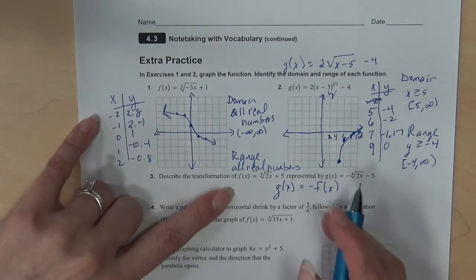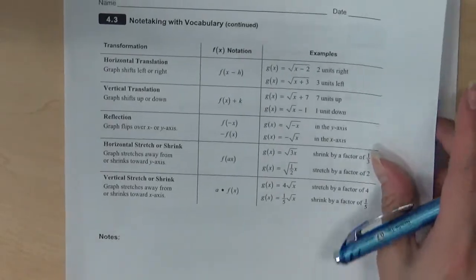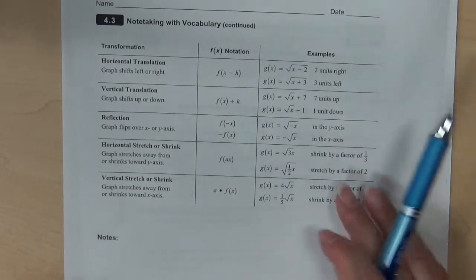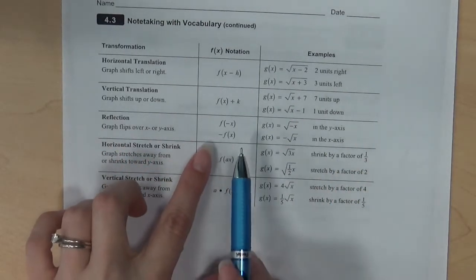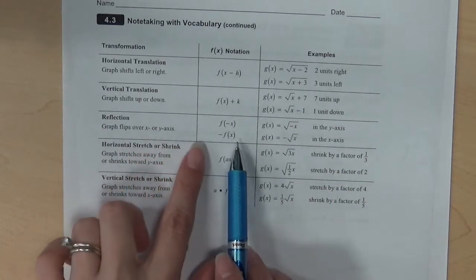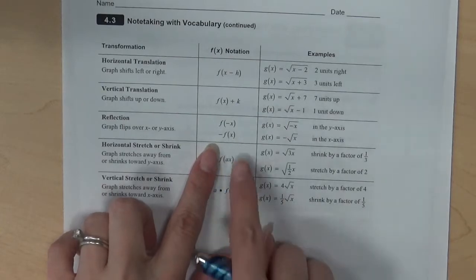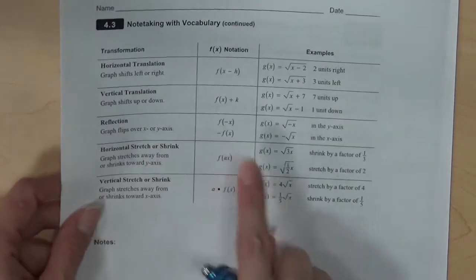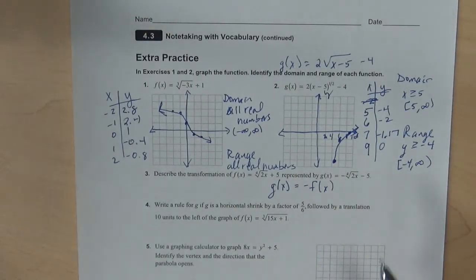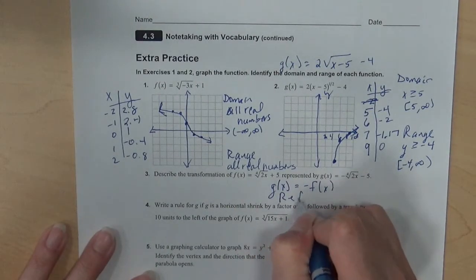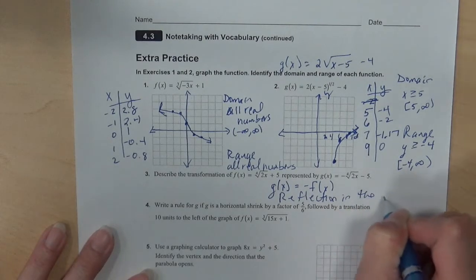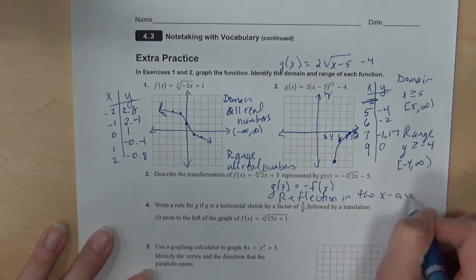So if you go back to your rules over here, this is an example of this one right here, where the entire function changed signs. And this one was a reflection over the x-axis. It's a reflection in the x-axis because the entire equation changed signs all the way across.